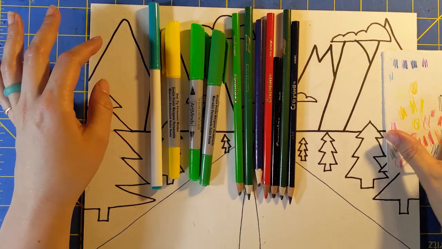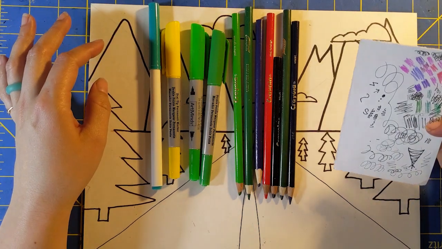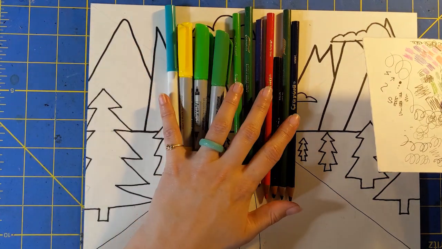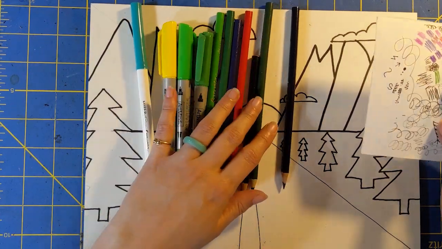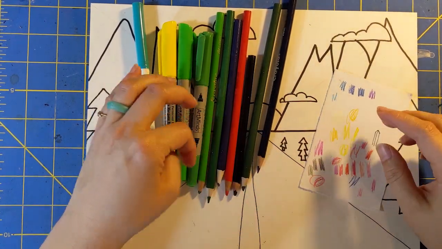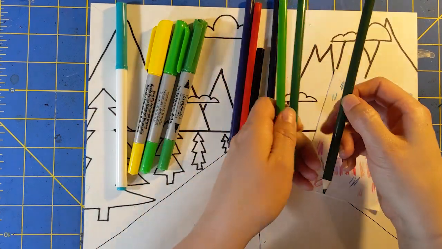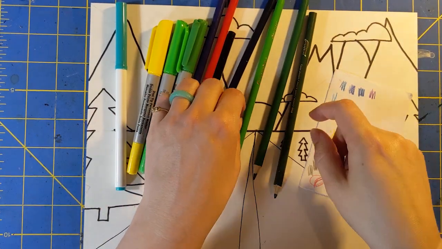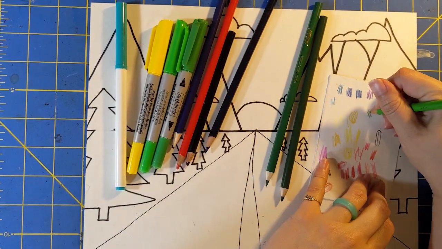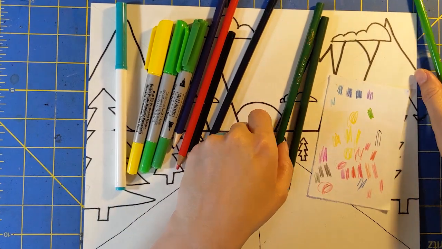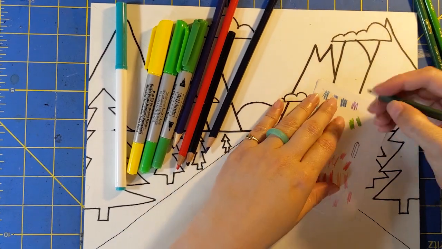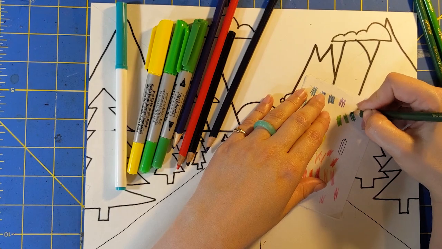So anytime I am going to start coloring, I choose my materials first, my art mediums first. And I also test out what different colors look like. So I have 3 different greens here. I have a light, a medium, and a dark. So I had chosen this color for my light, this color for my medium, and this color for my dark.